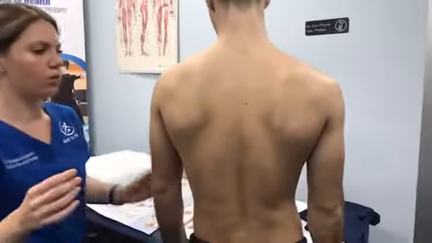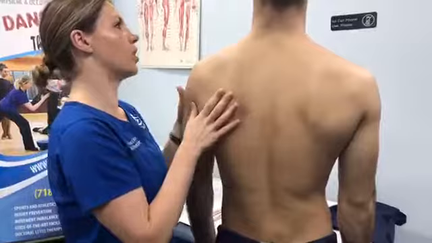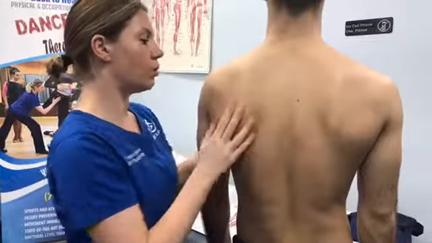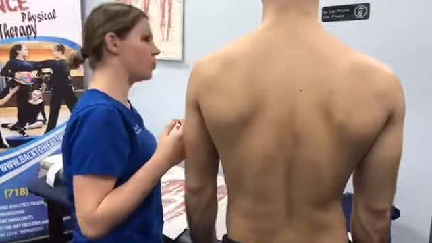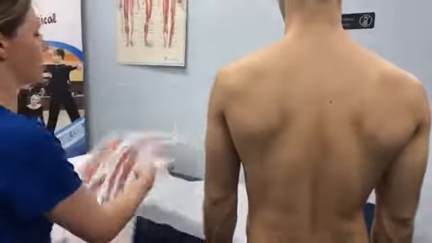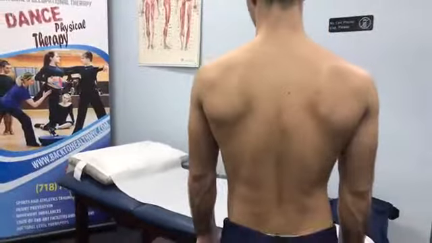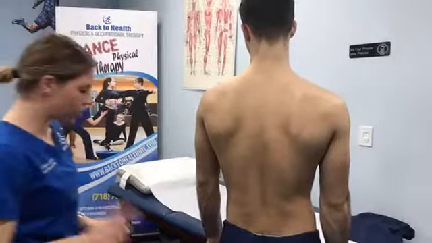Okay, so Max comes in with this problem. What are we gonna do? So manual stabilization helped. Now I'm gonna see if he can actually do that in the exercise form or shape. So Max is gonna go on, actually, can you go on the floor for me?